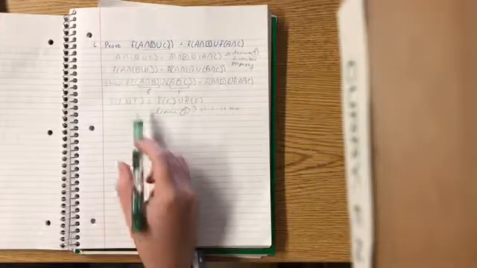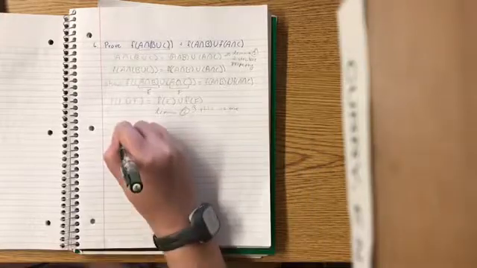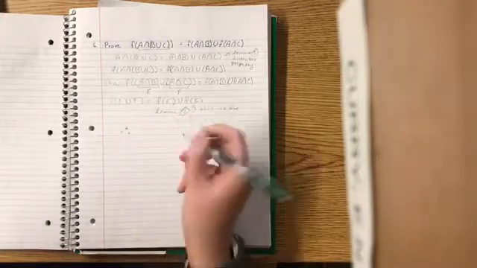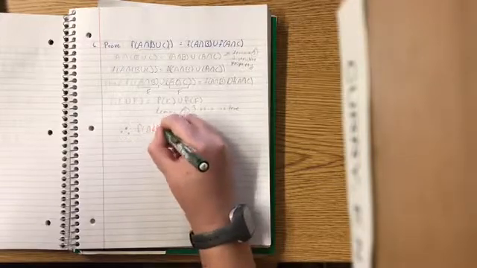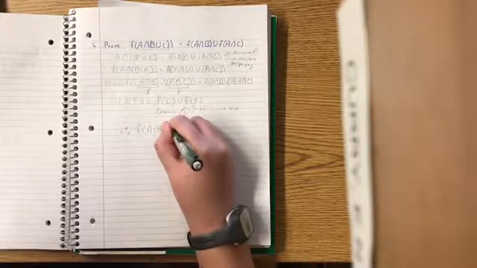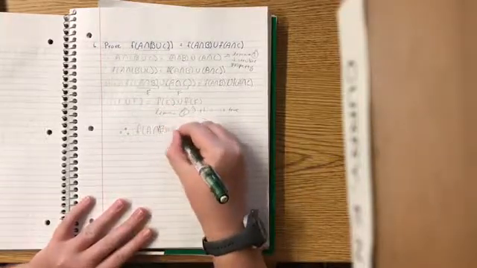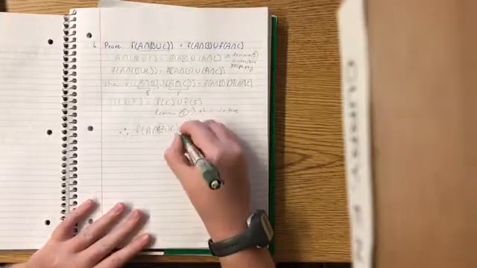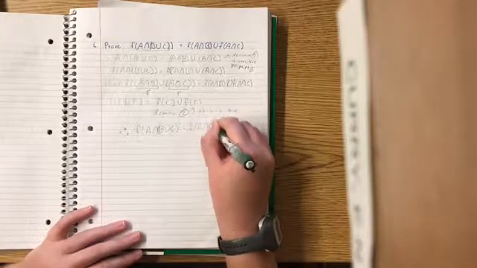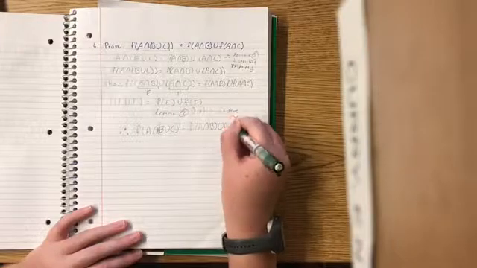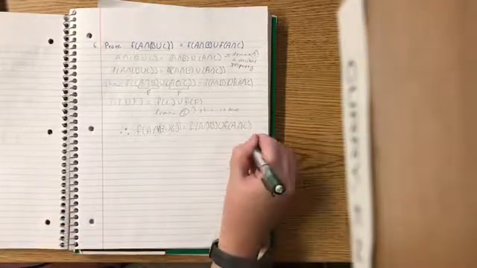So since I know that this is true, and I know that this is true, then the 3 dots mean therefore f of A and B or C does in fact equal f of A and B or f of A and C. This is true.